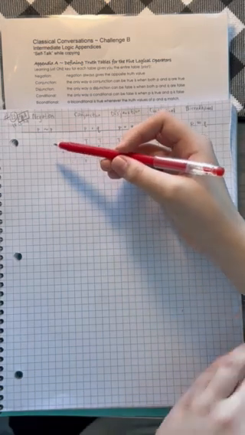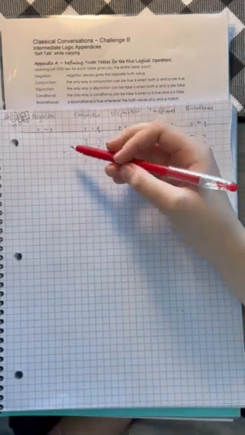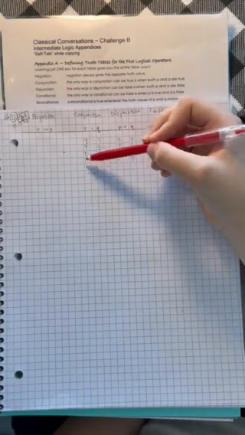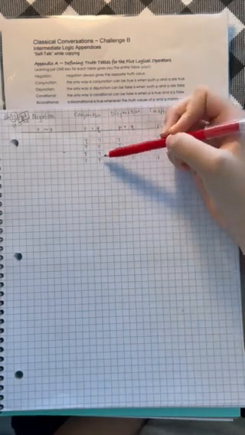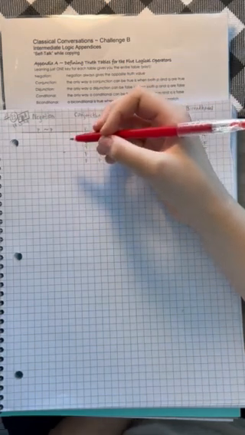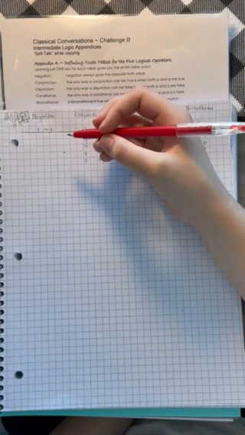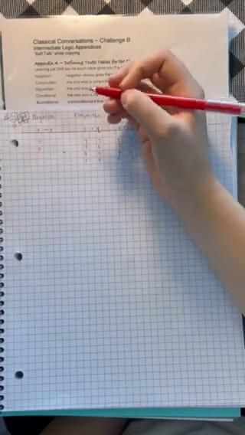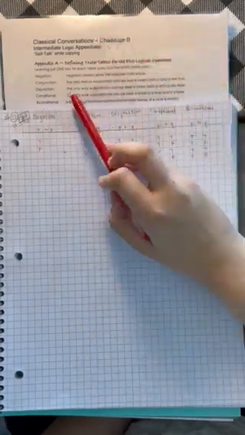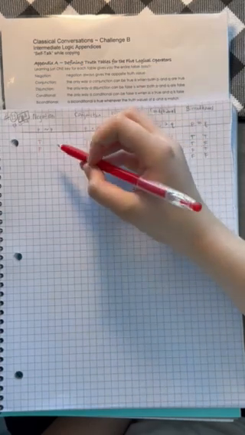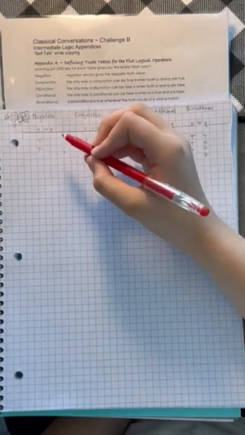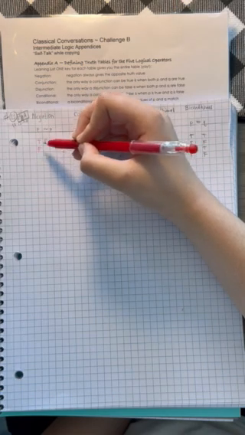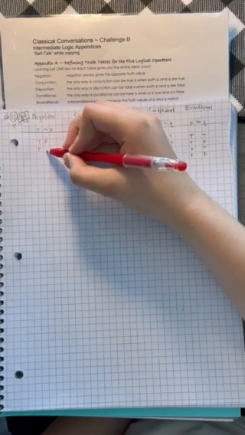Negation is the oddball out of all 5 logical operators. It does not follow the usual rules. So you'll notice that I did not write these columns. I'll explain what those are later. That's because there's only 2 things your starting P can be. It can either be true or it can be false. Now, the negation always gives the opposite truth value. So if P is true, then not P will be false. And if P is false, then not P will be true.